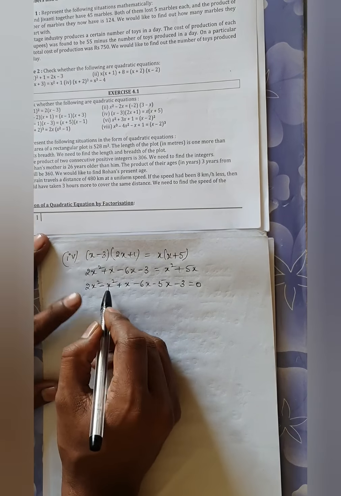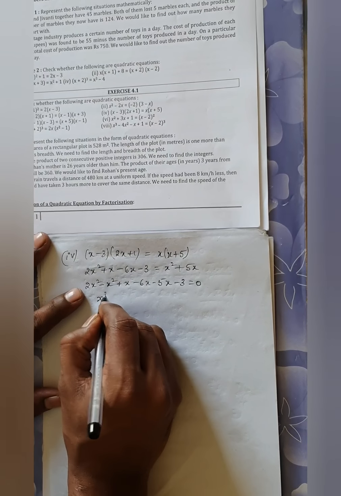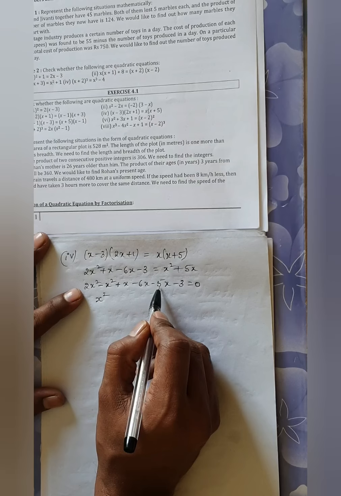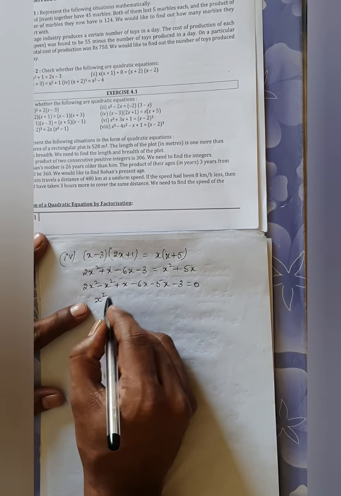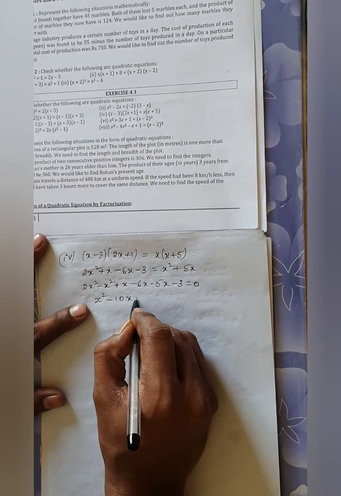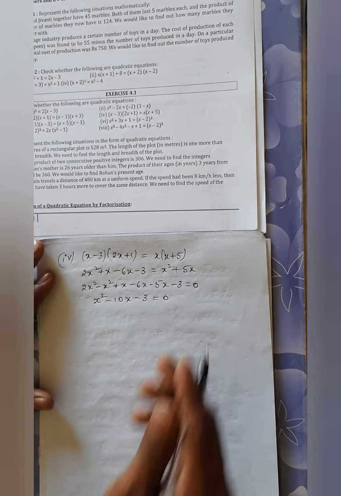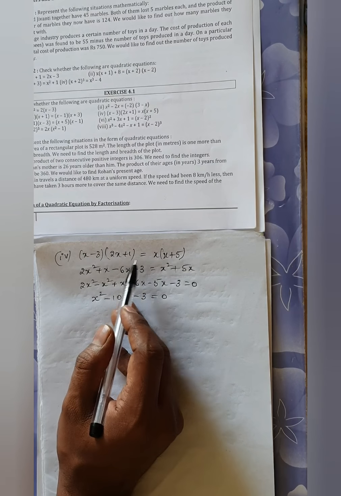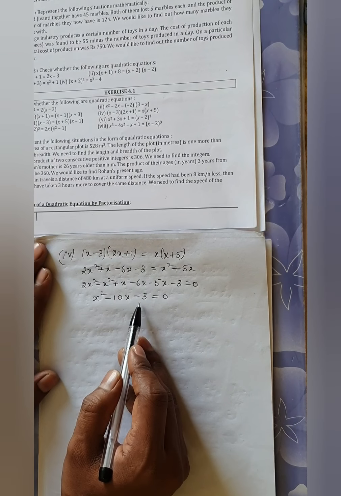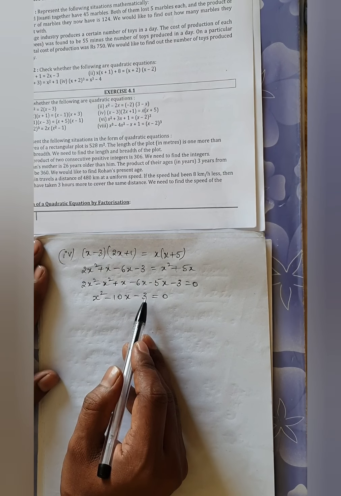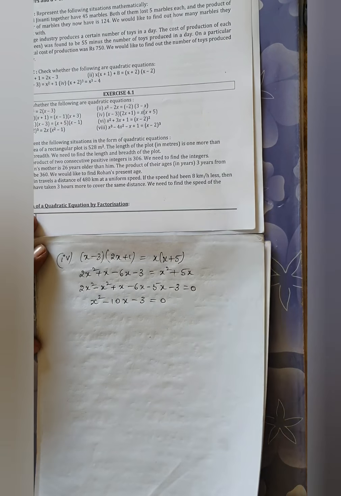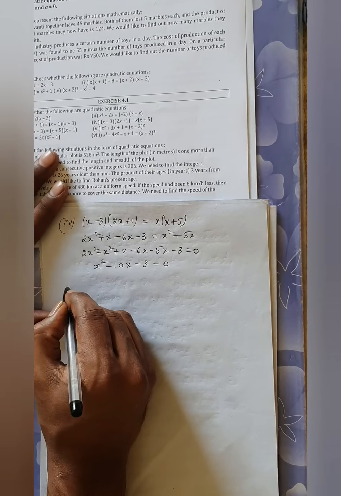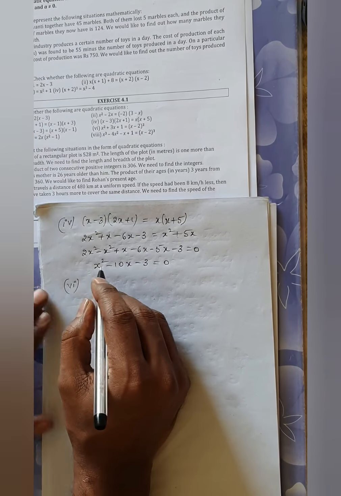Now we can see here 2x square minus x square is clearly x square. Now I have minus 6x minus 5x, that is minus 11x plus x. So it is minus 10x minus 3 is equal to 0. Okay. So these equations may look like linear, but this is a quadratic equation, right? So in this way, you're going to solve the equations and check whether they are quadratic or not. Now similarly, there is another equation, sixth one.